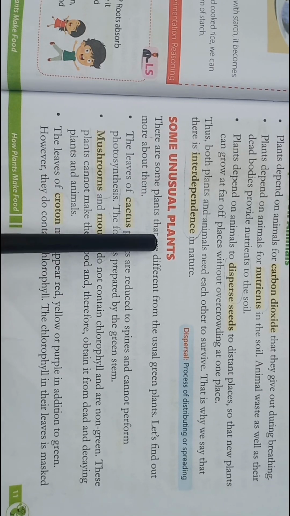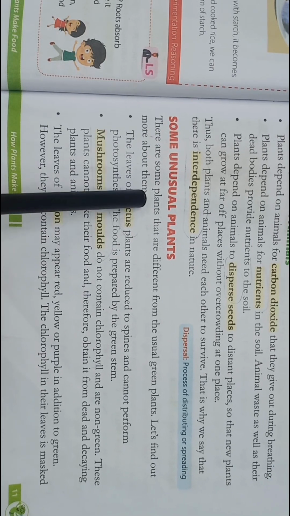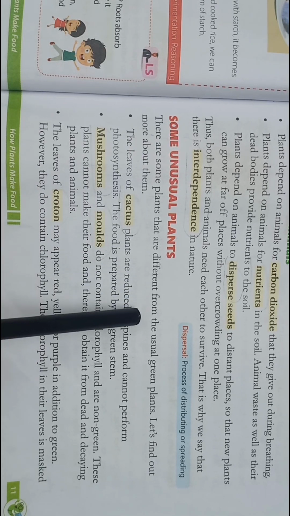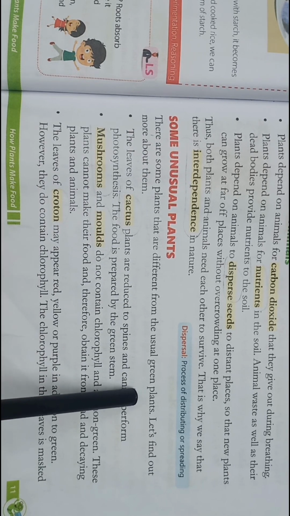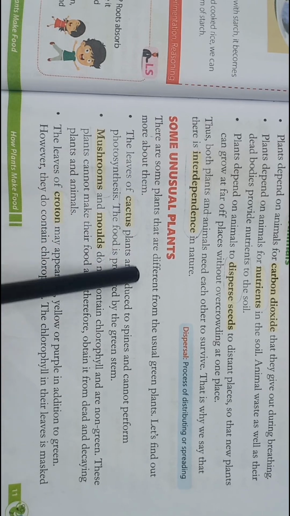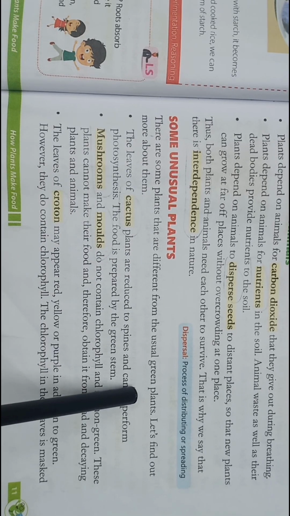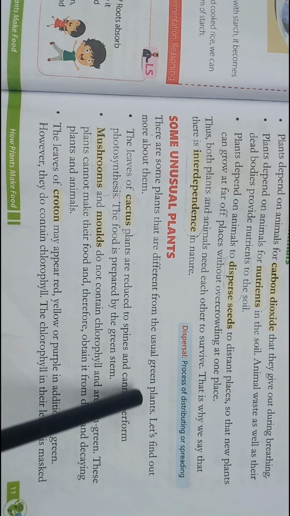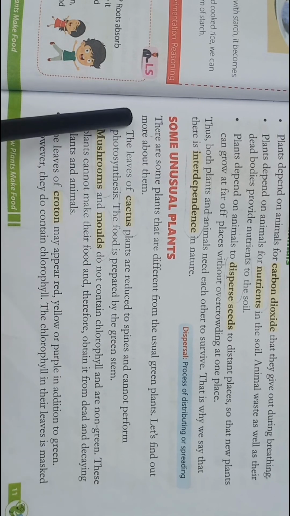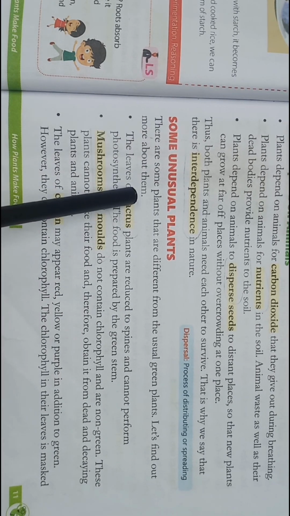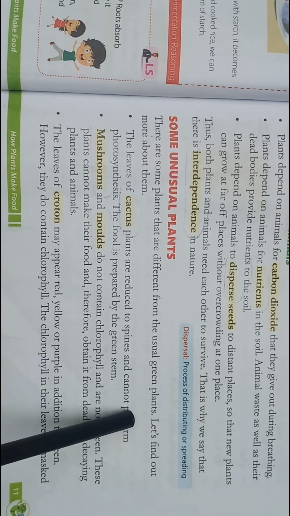Some unusual plants. There are some plants that are different from the usual green plants that we are seeing. Let's find out more about them.